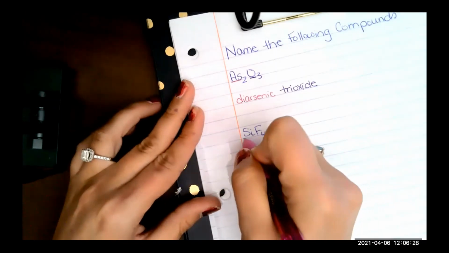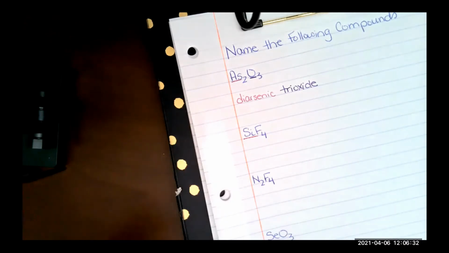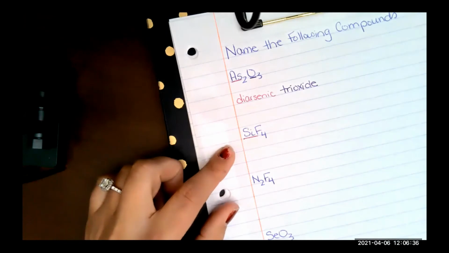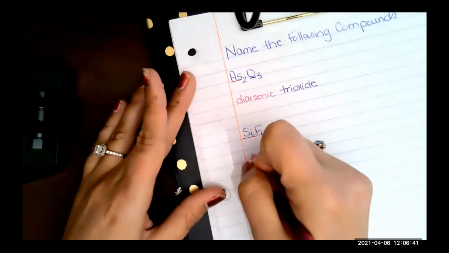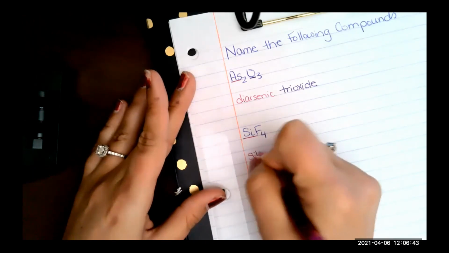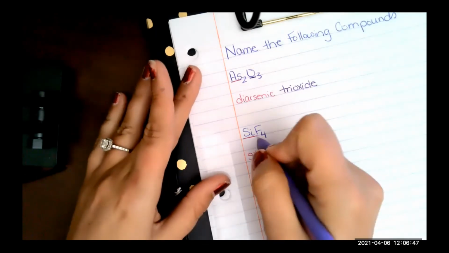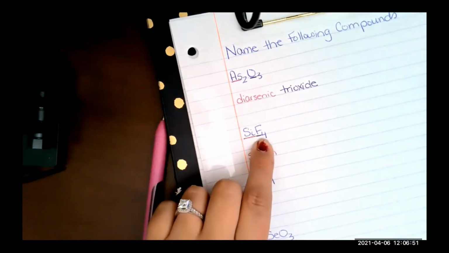So the next one is SiF4. Si is our first element, so you name it using the whole name. That's silicon. There's one of them, and knowing that there's no mono for the first one, we can just name it silicon. The F4 is the second element.